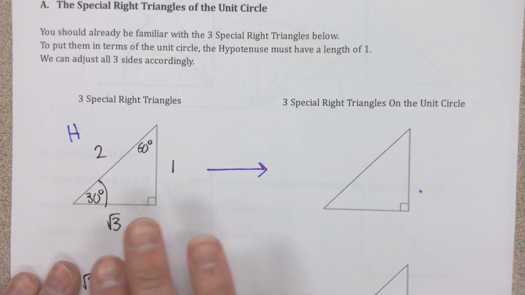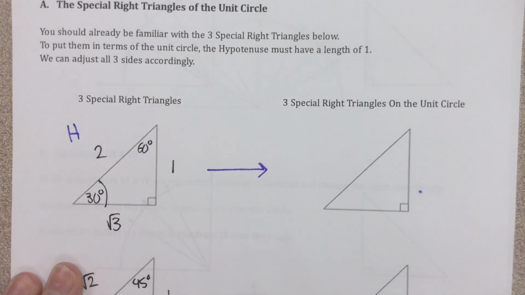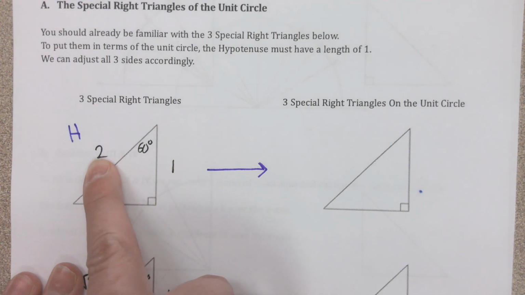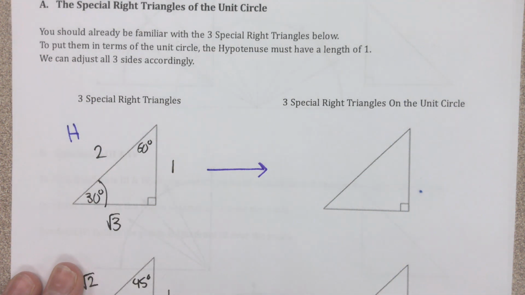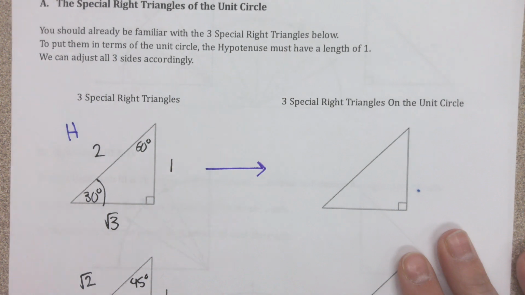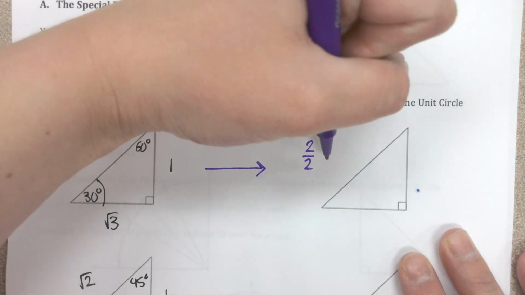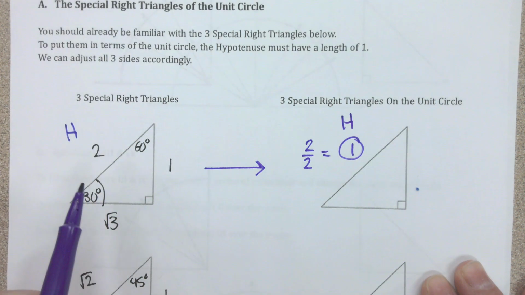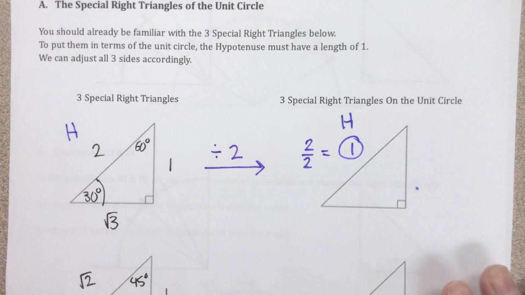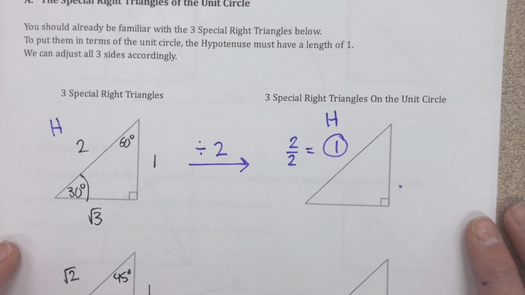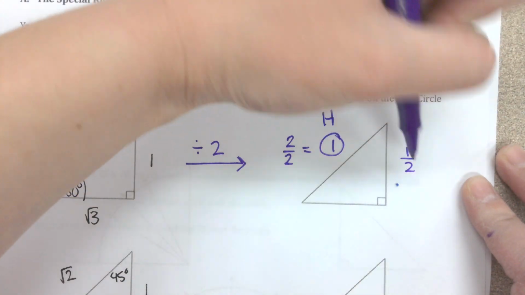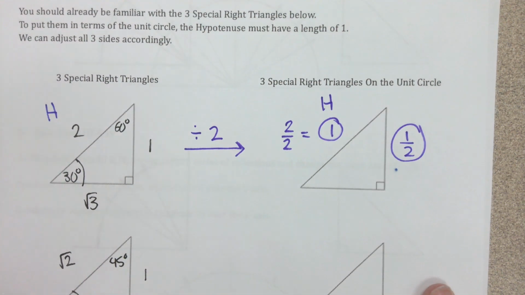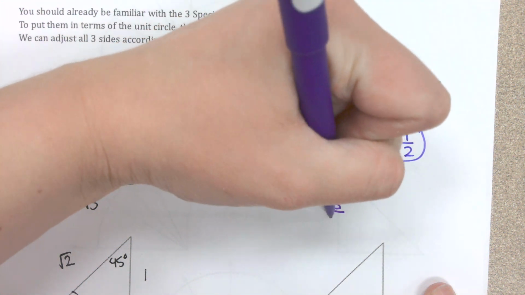Now we're trying to create a proportional triangle. To be proportional, what can I do to this 2 to turn it into a 1? Divide it by 2. That will give me the required side length of 1 for the hypotenuse. So we have to apply that evenly to the entire triangle. So we're dividing that whole triangle by 2, every single side. So on the right side here, that becomes a half. And on the bottom, that becomes square root of 3 over 2.